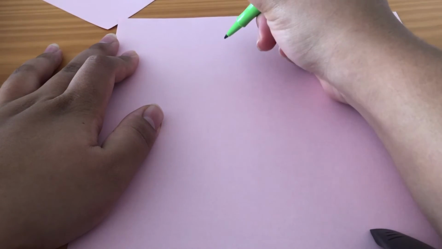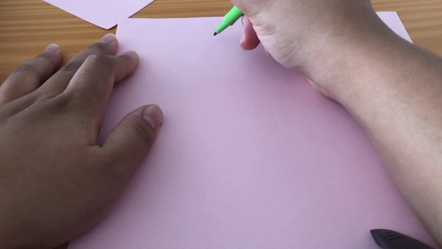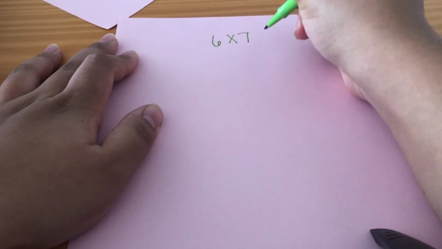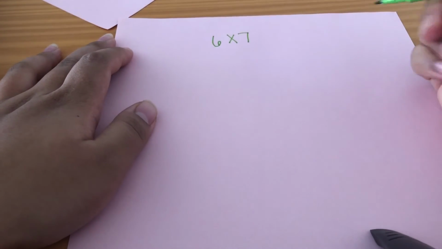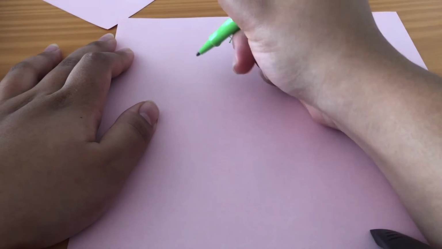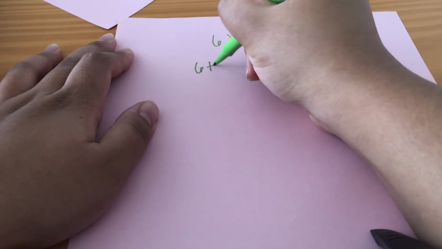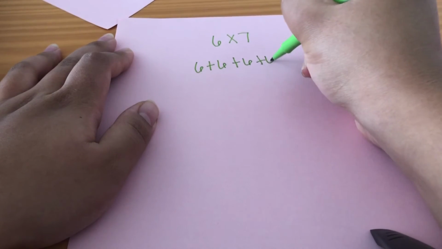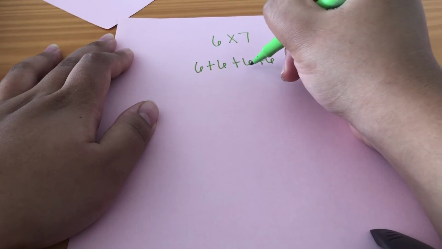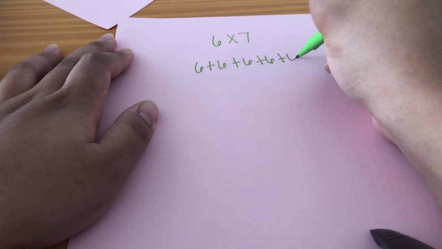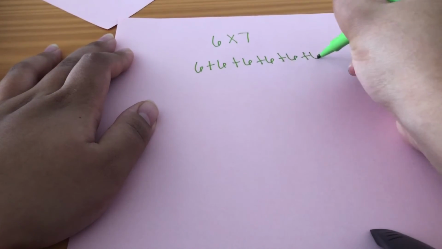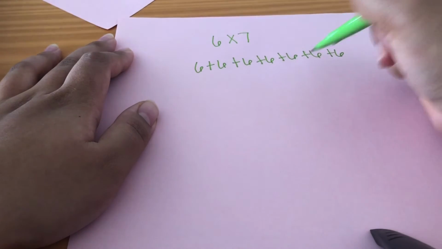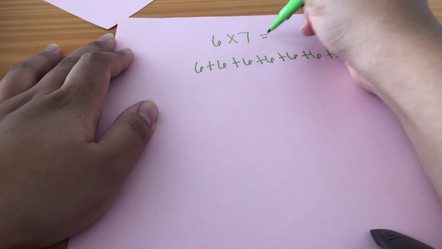So let's look at the multiplication problem, 6 times 7. So if we think of 6 times 7, we're thinking of 6 added 7 times. So 6 plus 6 plus 6 plus 6 plus 6 plus 6 plus 6. So if we added those all together, we should get the number 42.